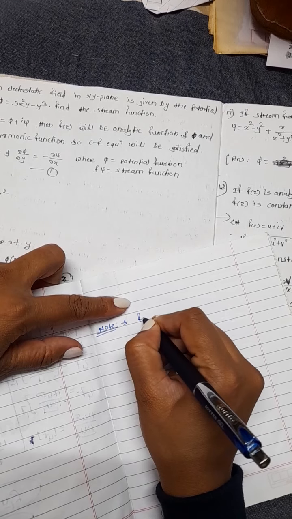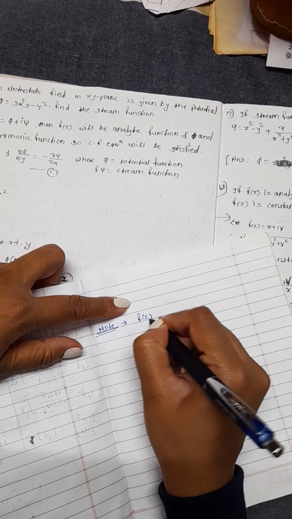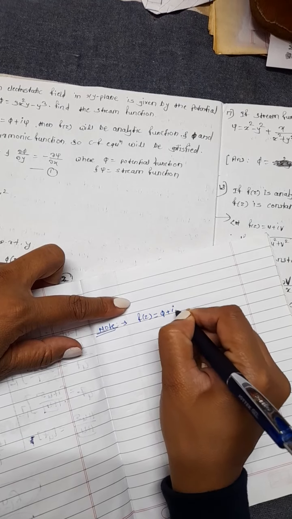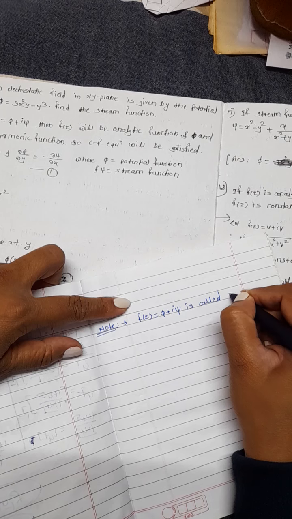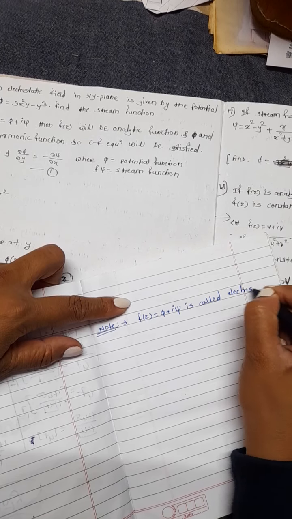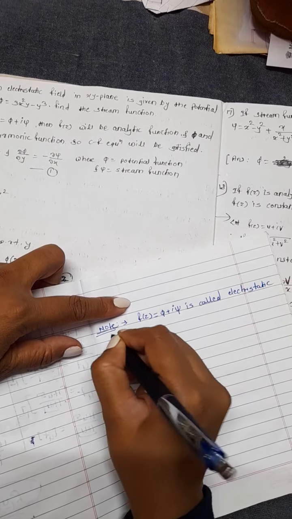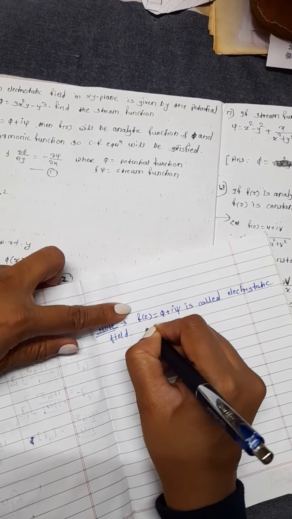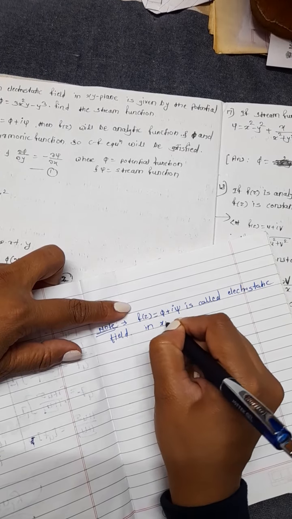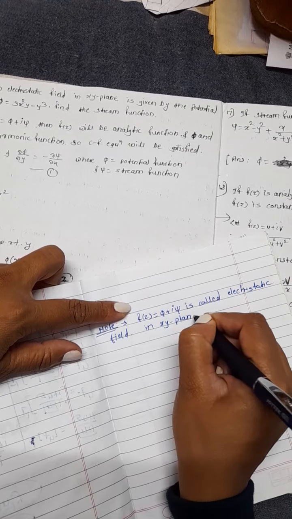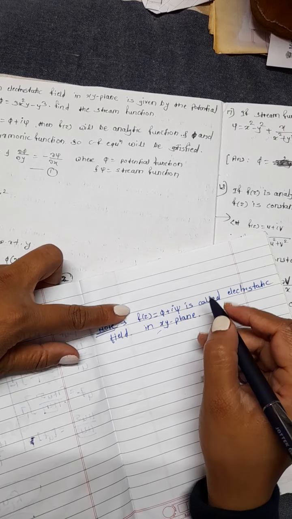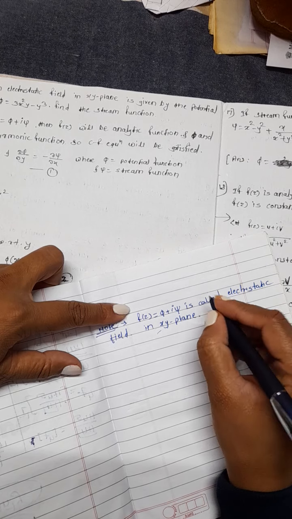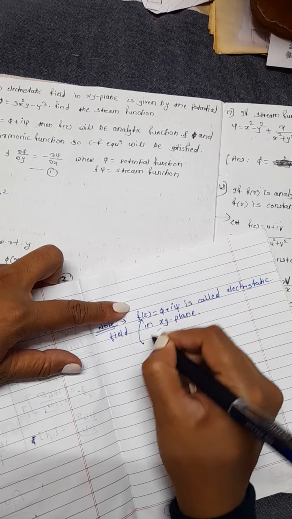If f of z is equal to phi plus i psi, it is called an electrostatic field in the xy plane, obviously where phi and psi are functions of x and y.